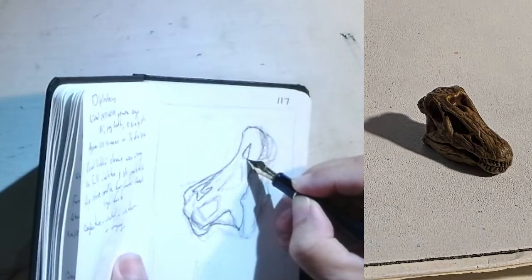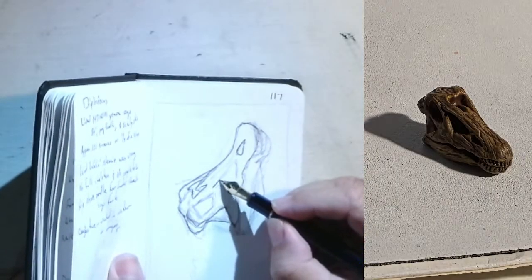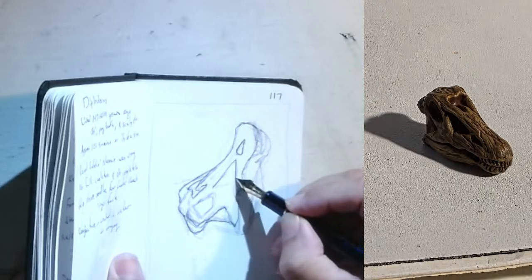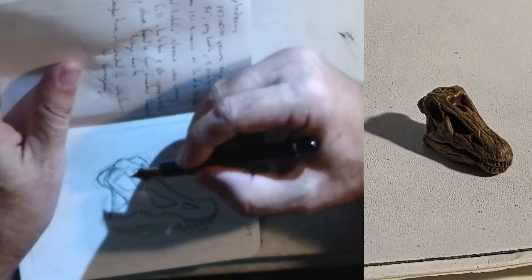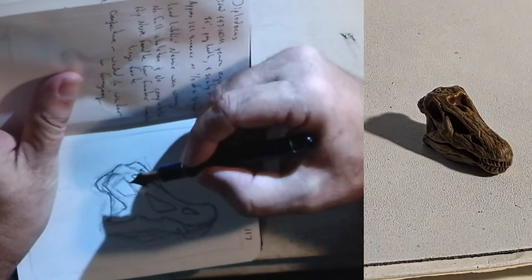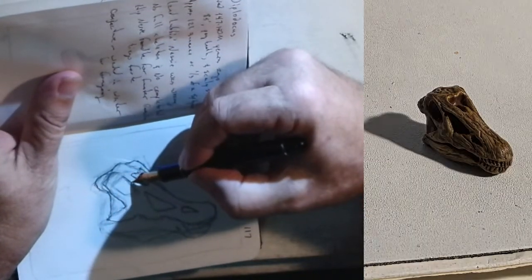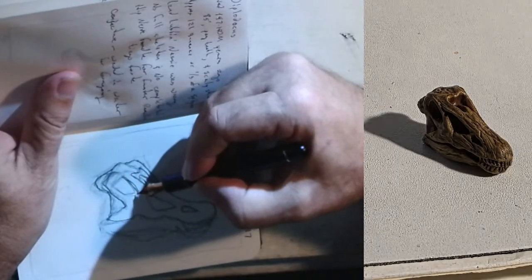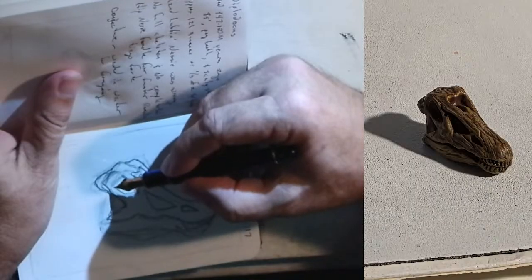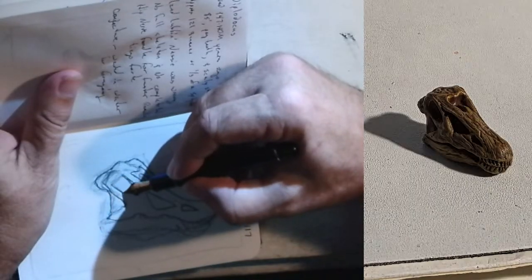So while they have this very long tail, the last few vertebrae on there are not necessarily the vertebrae of the dinosaur. Which means that, for all we know, they had lasers on the end of their tails.